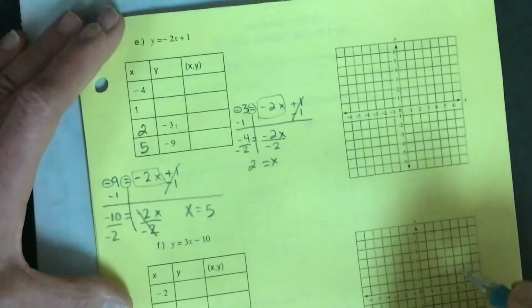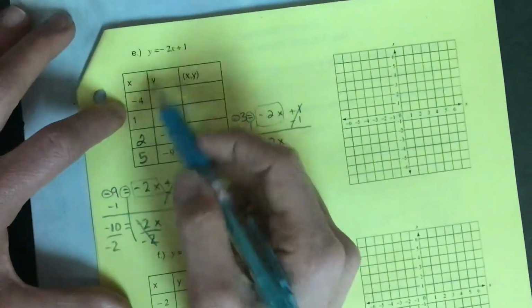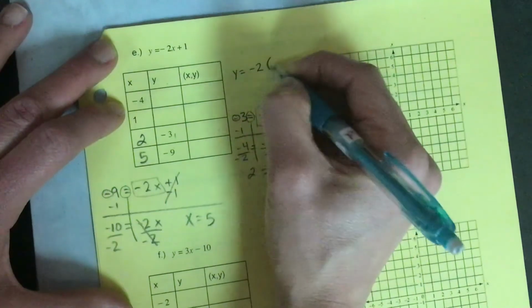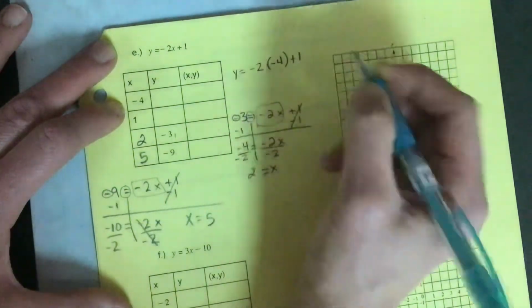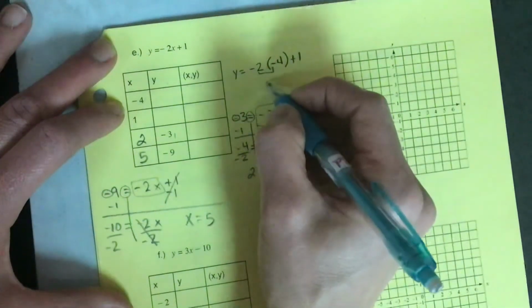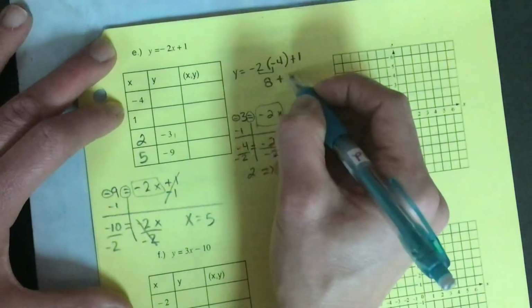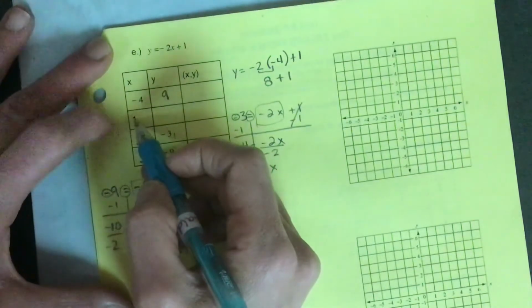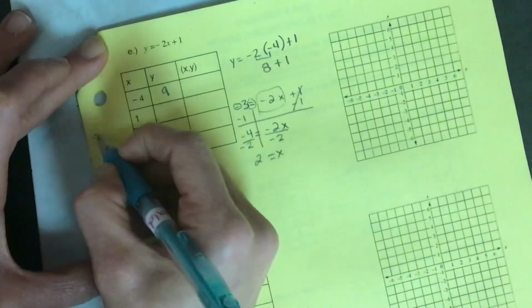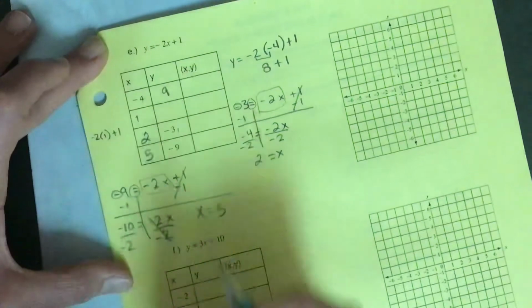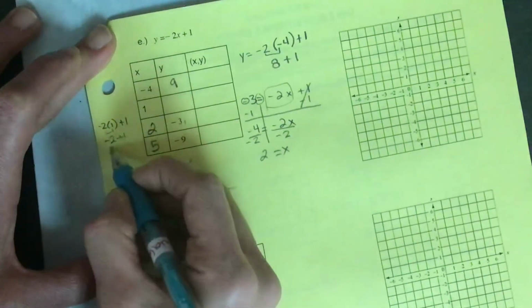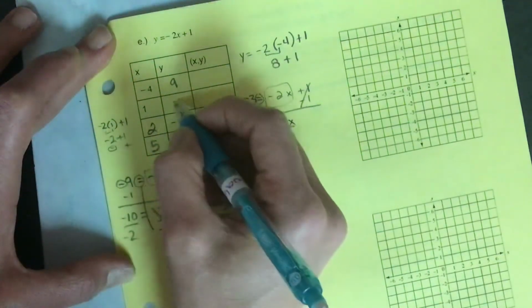Okay. And if you want, we can practice doing this. This stays the same, so we can write y equals negative 2 times negative 4 plus 1. When I multiply two negatives, I've got a positive plus 1. And when I plug this in here, negative 2 times 1 plus 1. So this is negative 2 plus 1. My negative is bigger and different signs differ. So then you should be able to plot that as well.